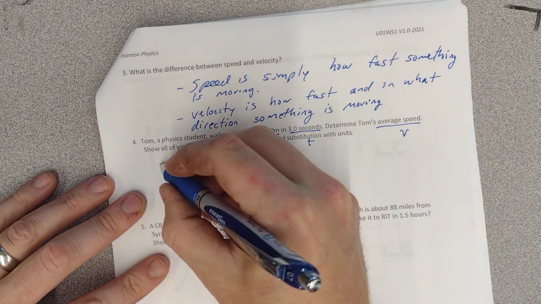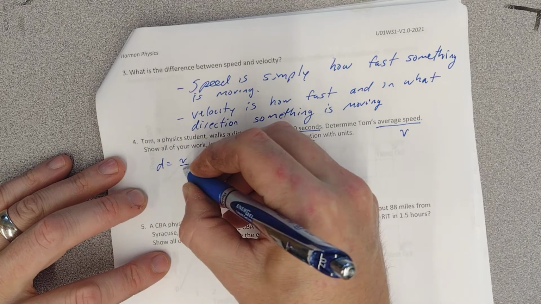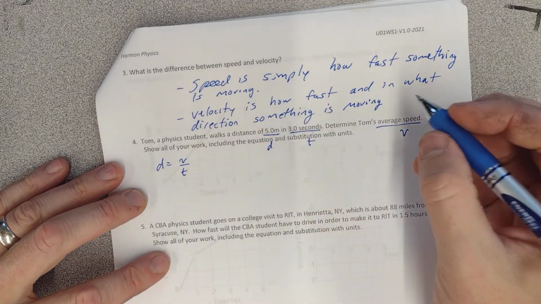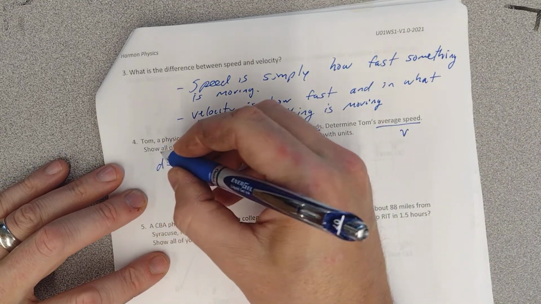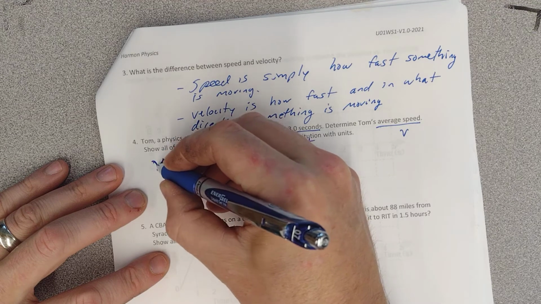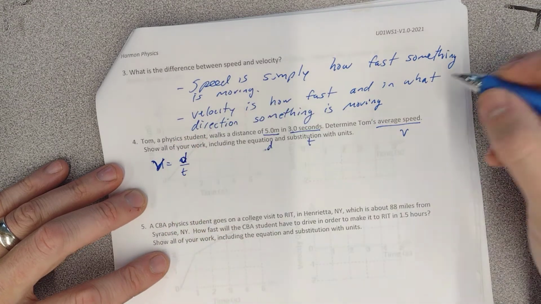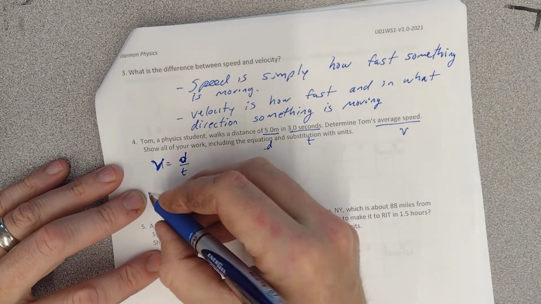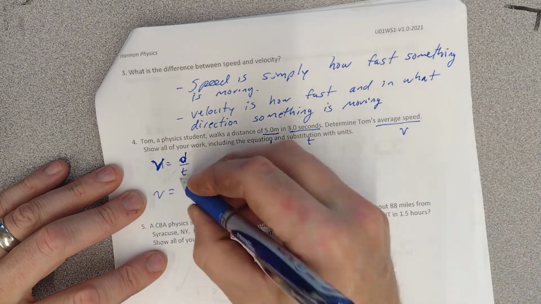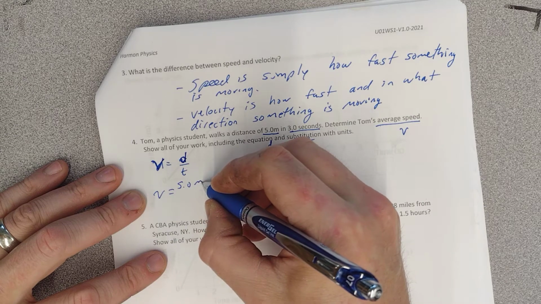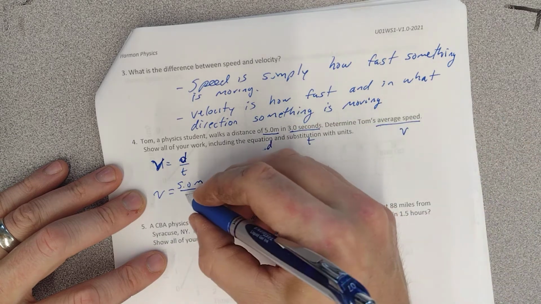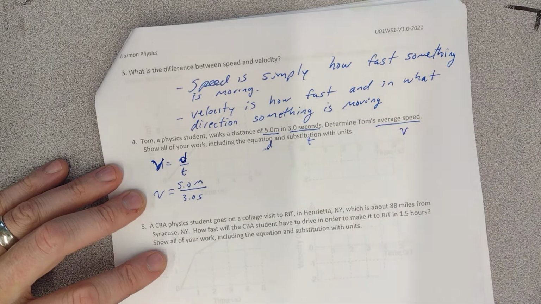Well, that means write the equation. V equals D over T. All right, so V equals 5.0 meters in 3.0 seconds.